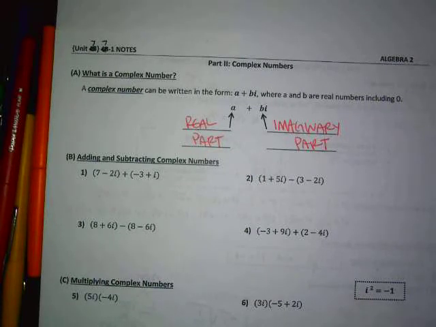The two numbers, like real number, imaginary number, you can't combine them because they're totally different. One is real, one is imaginary, so you cannot combine them. Is it easy? Yep.